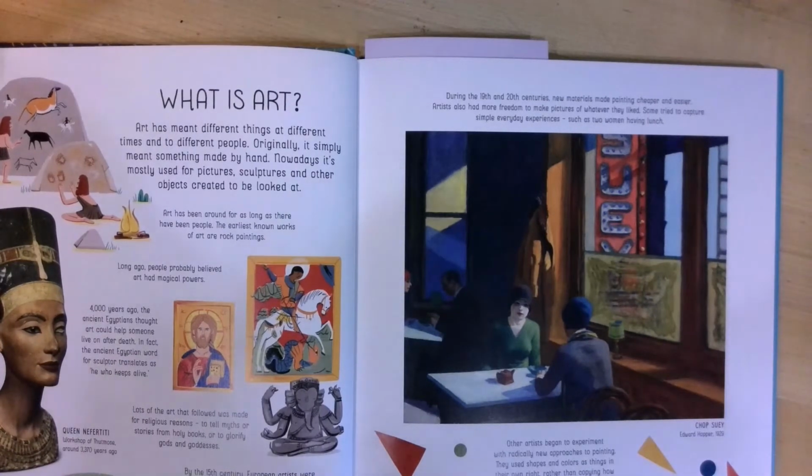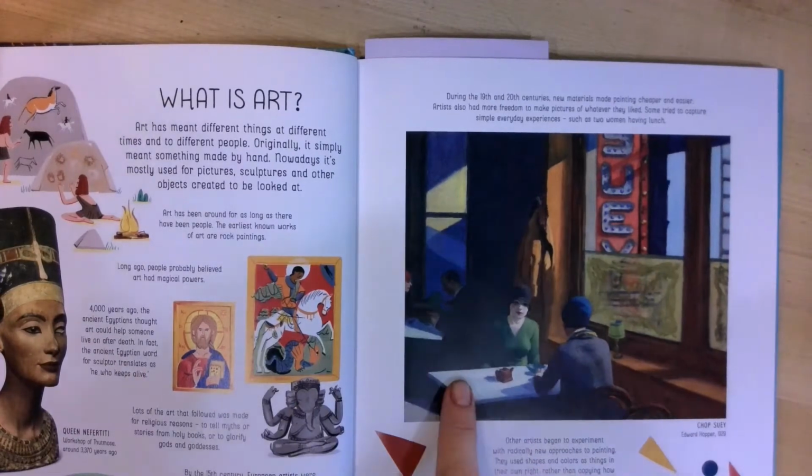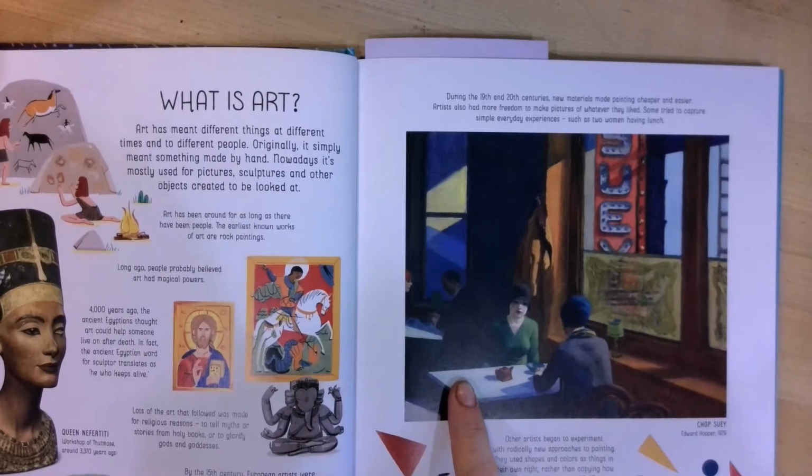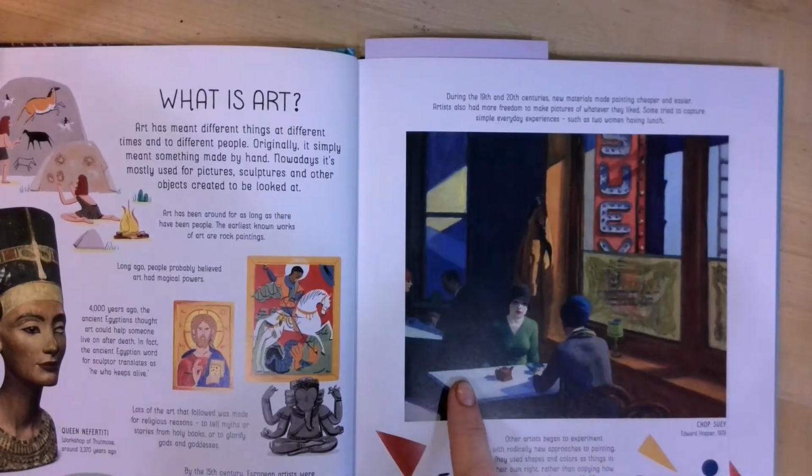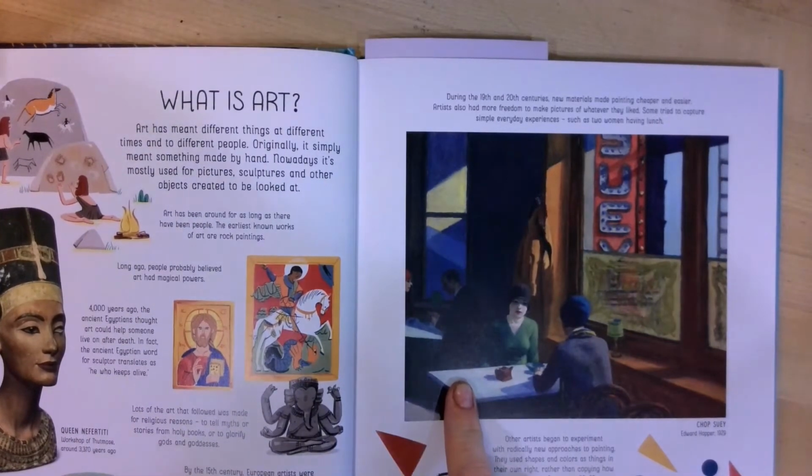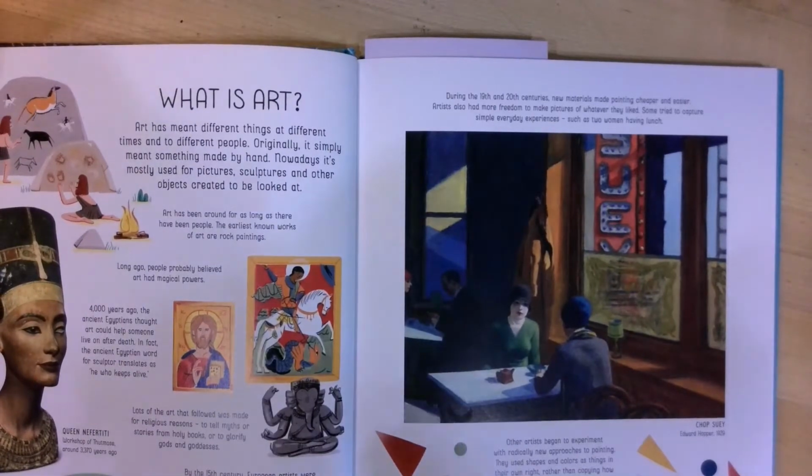Some tried to capture simple everyday experiences, such as this one here by Edward Hopper. This was painted in 1929. It's called Chop Suey. And it's a picture of two women out having lunch together.